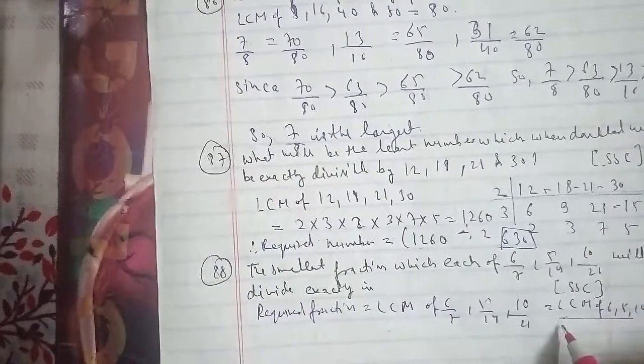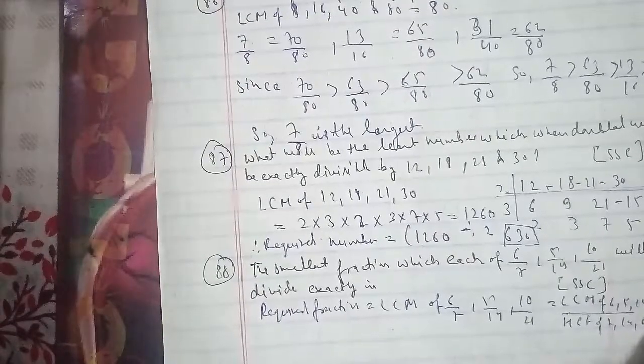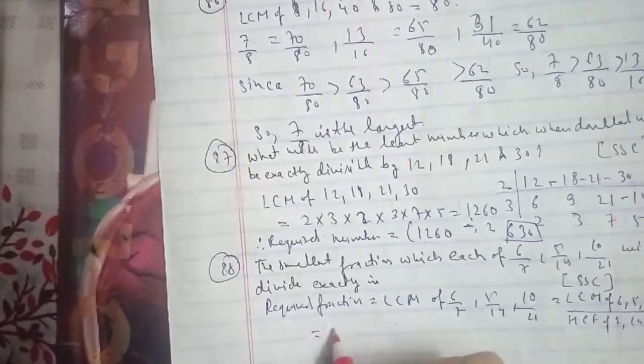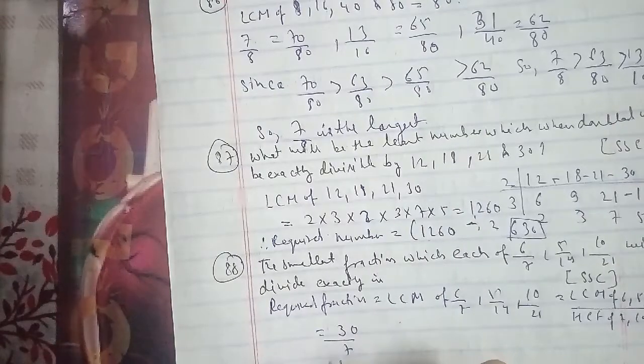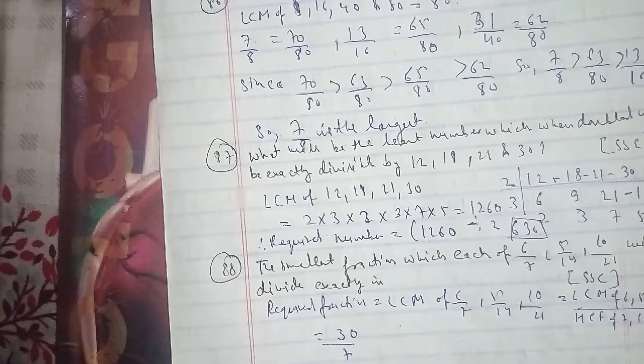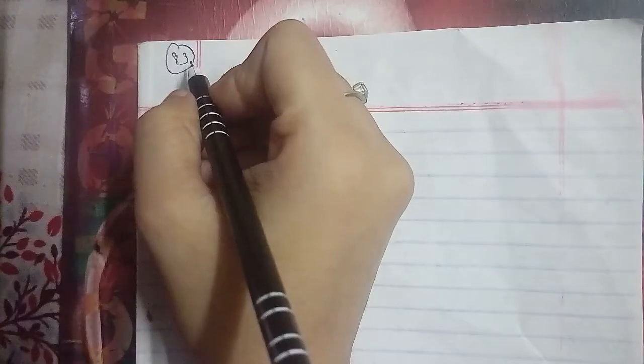We will go ahead with the next question, the 89th question of the session. The question is: the least number of 5 digits which is exactly divisible by 12, 15, 18.